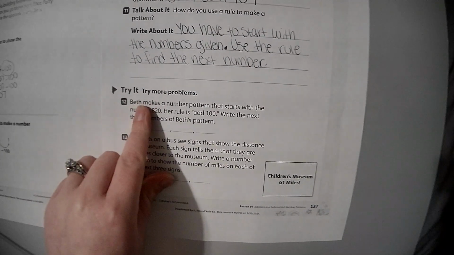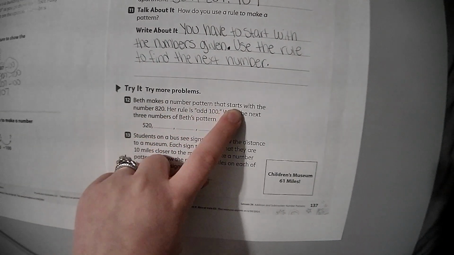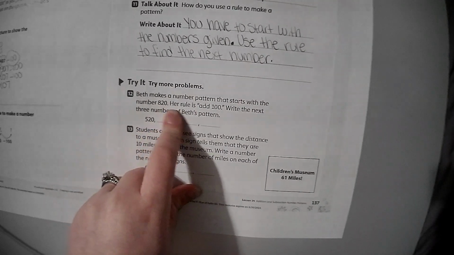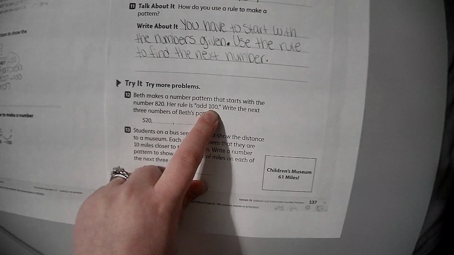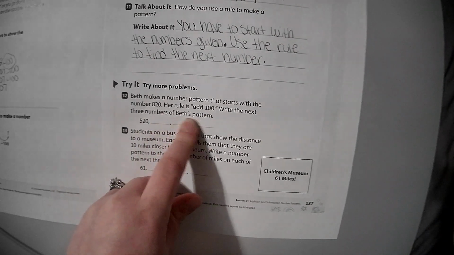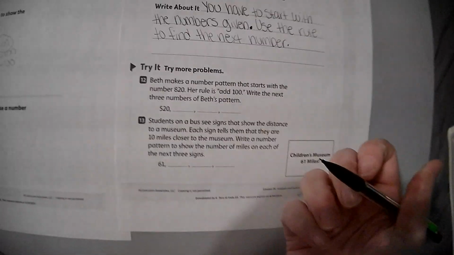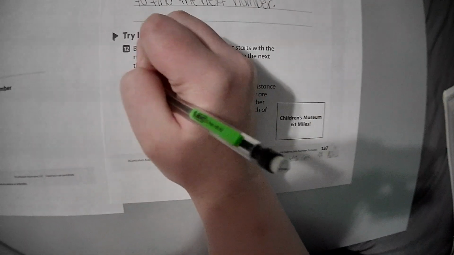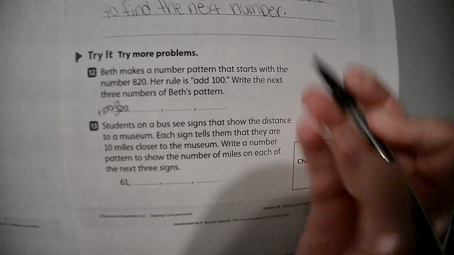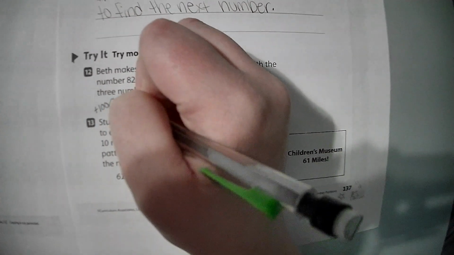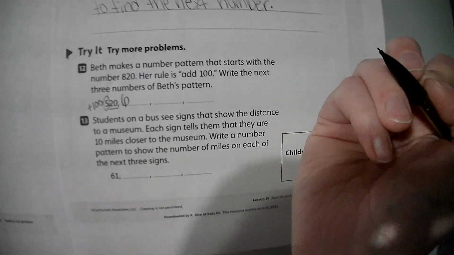Let's try some more problems. Beth makes a number pattern that starts with the number 820. Her rule is add 100. Write the next three numbers of Beth's pattern. Ooh, okay. So now we have to add 100 to each of these. So right here we need to go plus 100. Remember what we did over here? Let's try that over here. So we're going to add 1 to this guy right here. So it's 5 plus 1. 6. So I'm going to put 6 right here. We didn't talk about either one of those place values, so they're just going to stay.